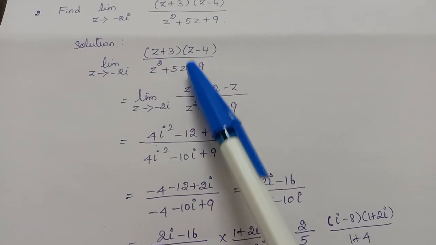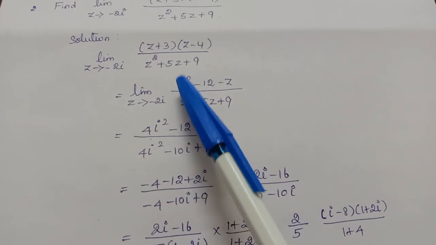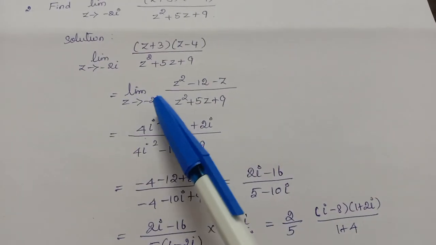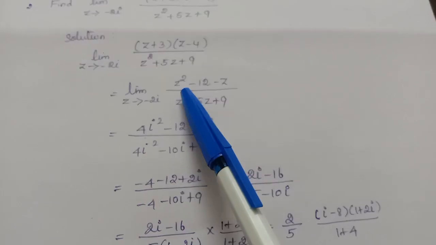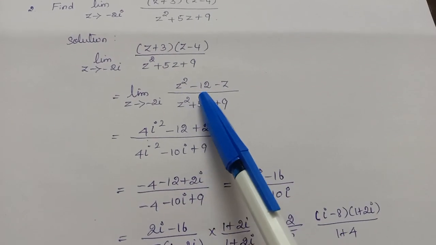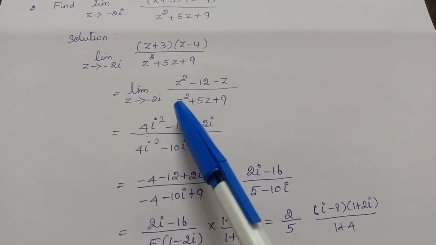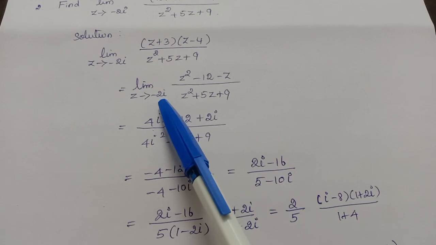So by looking at this, we can surely say it is not in 0 by 0 form. So let us try to substitute this value for z. First let us multiply the numerator. (z plus 3)(z minus 4) will become z square minus z minus 12, divided by z square plus 5z plus 9. Now let us substitute z equal to minus 2i.